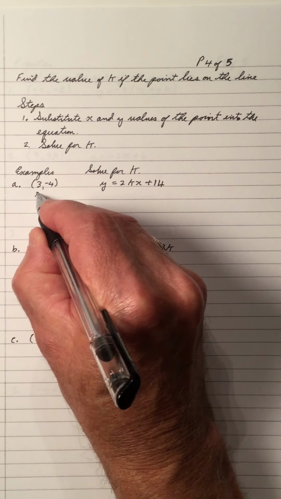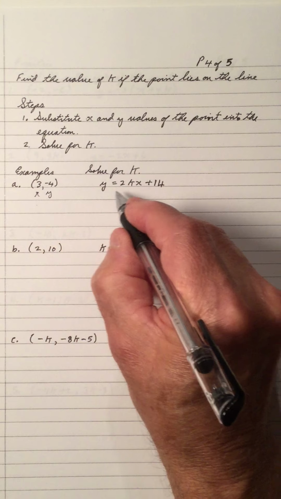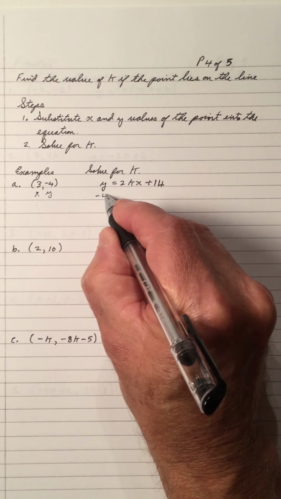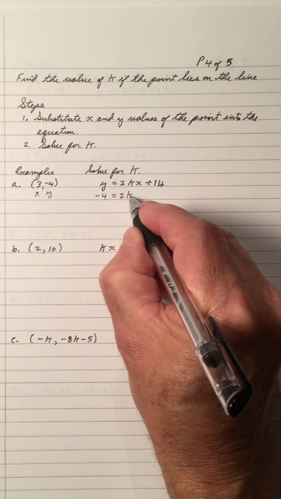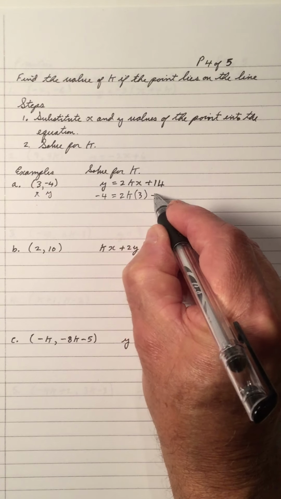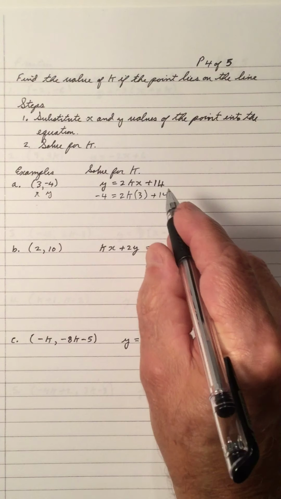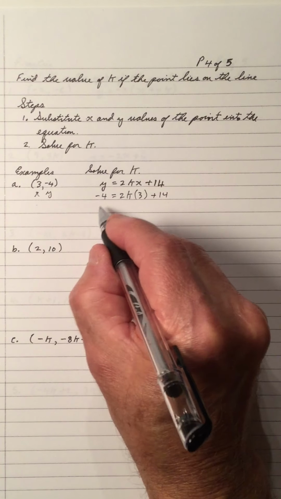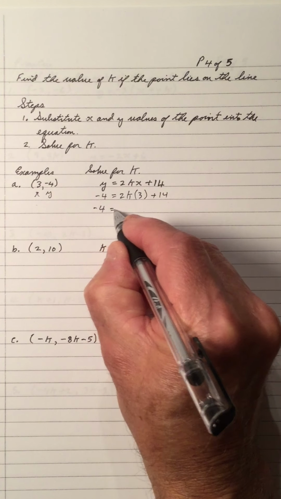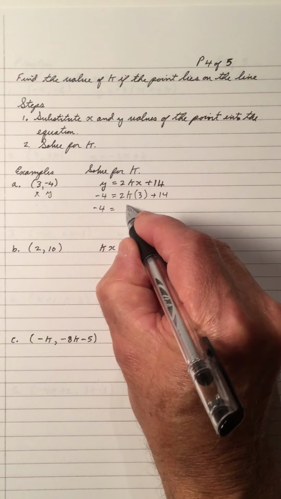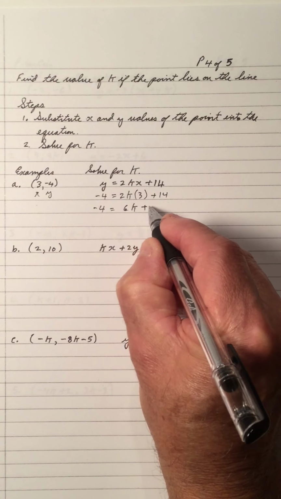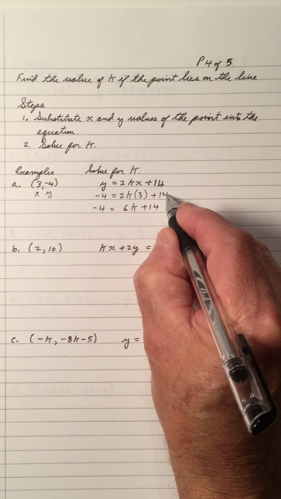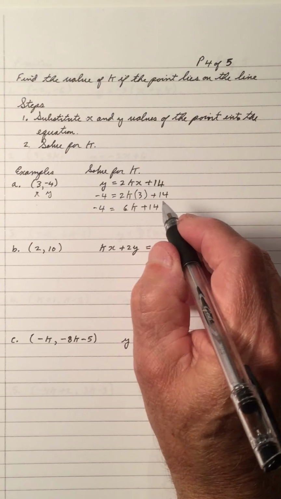Solve for k. X is 3, y is negative 4. So y is negative 4. X is 3. So we have them subbed in. And now we have to simplify. Notice we have only one k value, so negative 4 is okay. 2k times 3 is 6k. So we're solving for k. That's the same as if you were solving it for x.